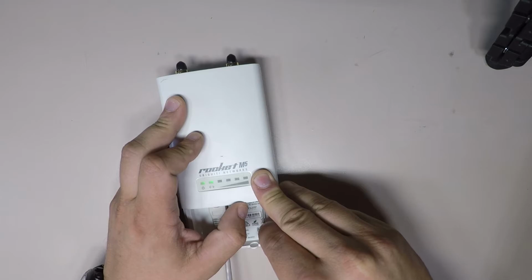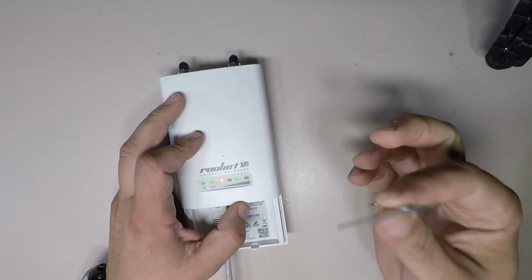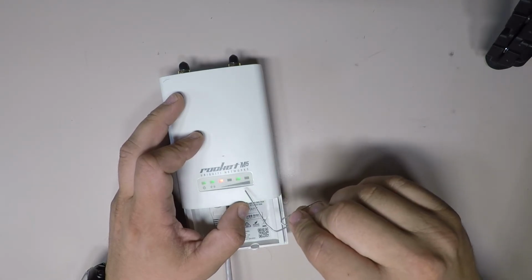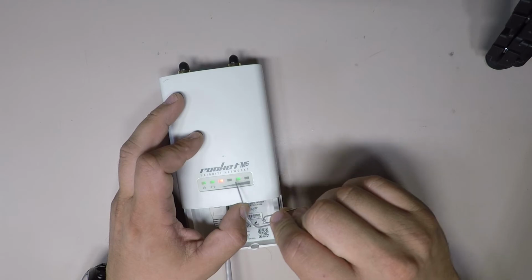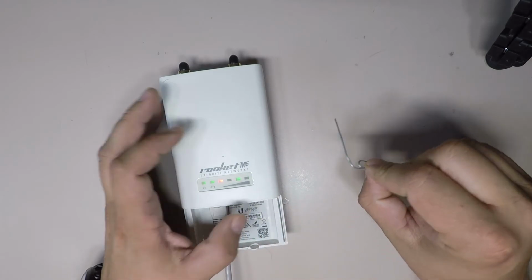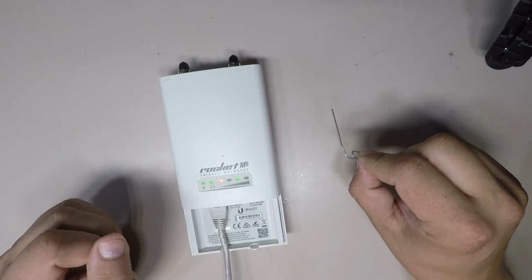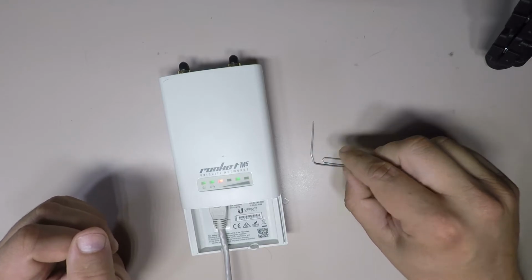So we'll show you that here in a second once it starts. All right, so you can release the reset button as soon as you see the sets of lights shifting back and forth like this, and that means that your device is now in TFTP mode, and we can move on to the next step.